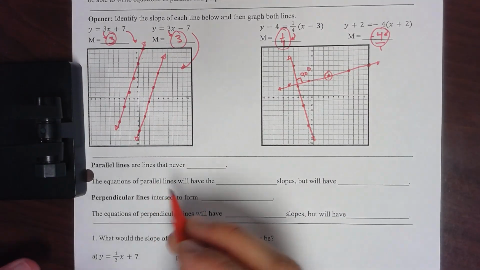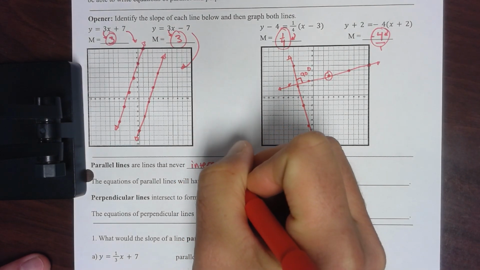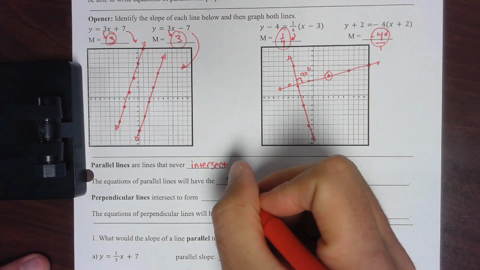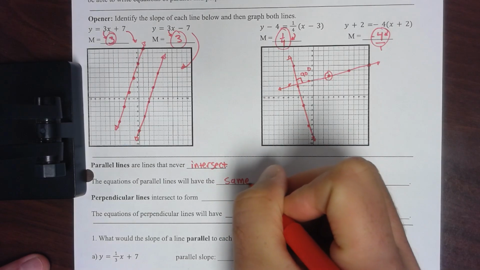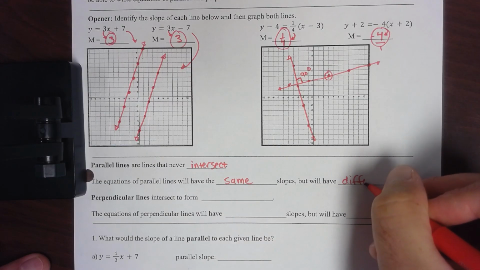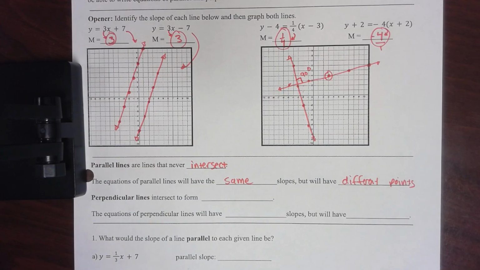Okay, so parallel lines are lines that never intersect. The equations of parallel lines will have the same slopes, but they need to have different points. Okay, if they have the same points, then they end up just being the same line. So that different points is a really important piece.